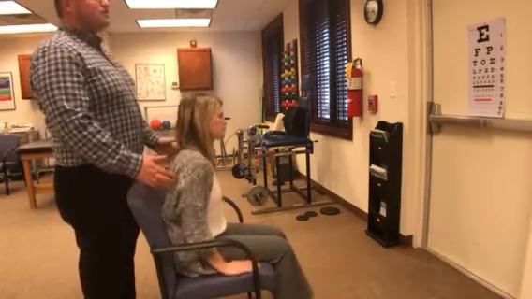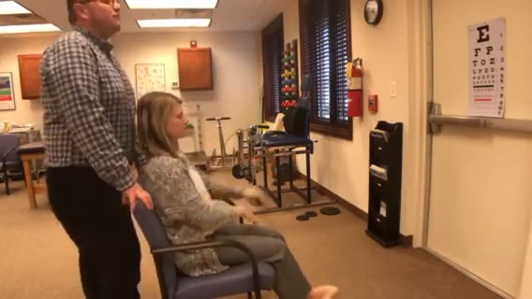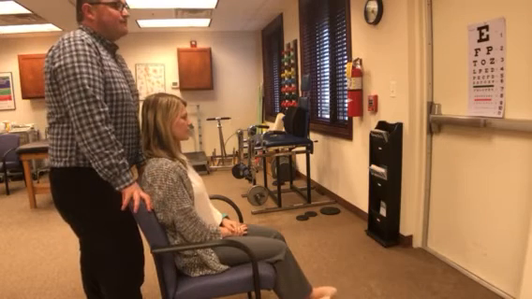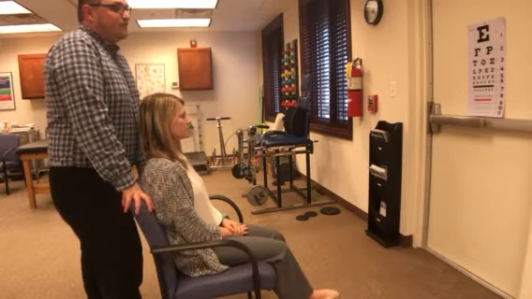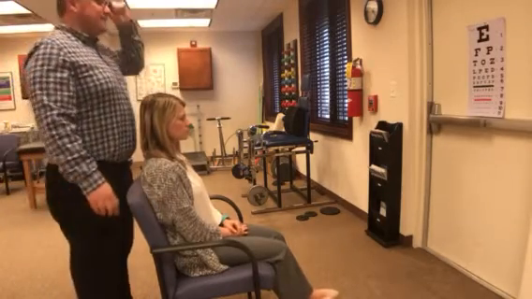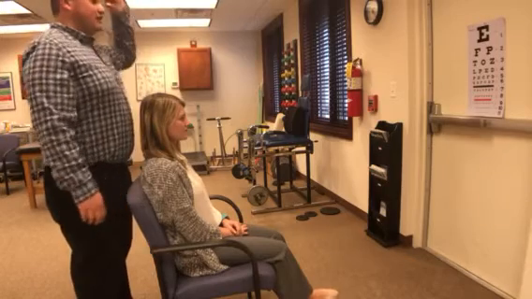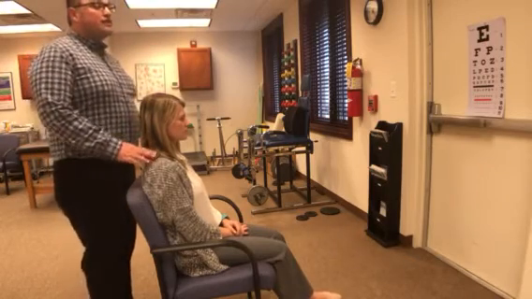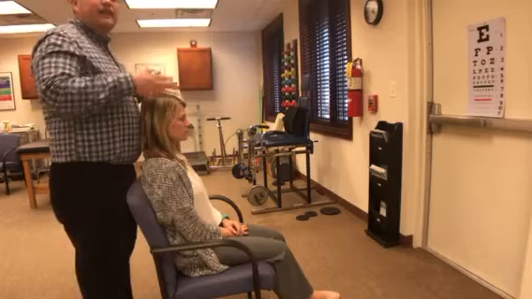And we'd have the patient read the lowest line possible. So what's the lowest line you can read? P-E-Z-O-L-C-F-T-D. So she can read the lowest line, and I can read the lowest line with my glasses on. Without my glasses, not even close. So what we're going to do during this test is I'm going to be moving her head left and right.